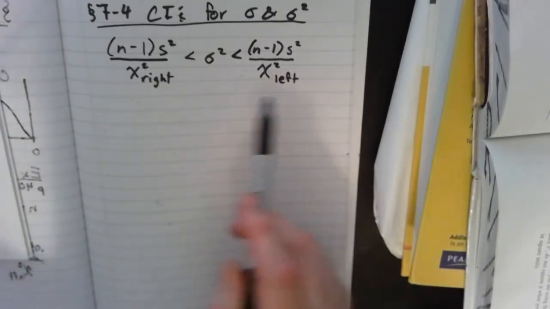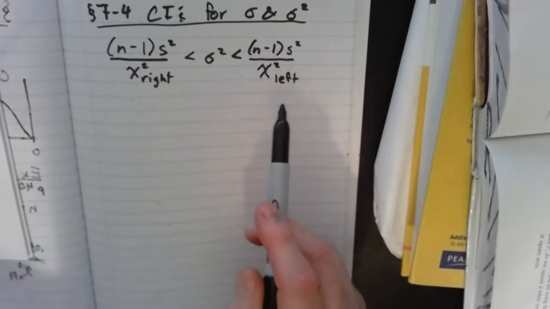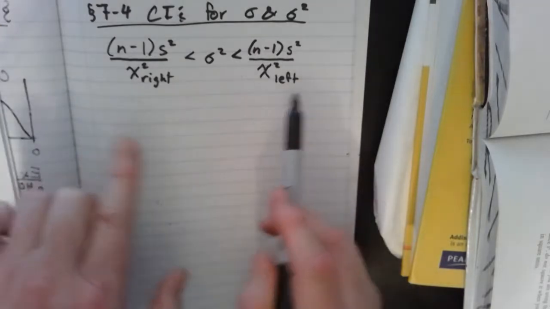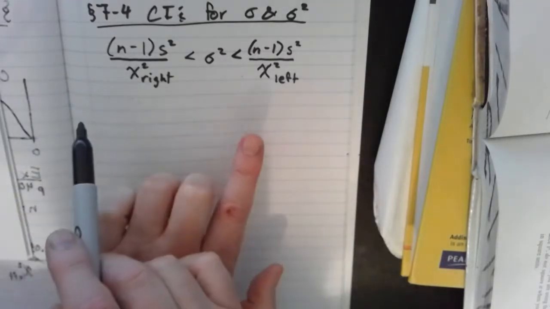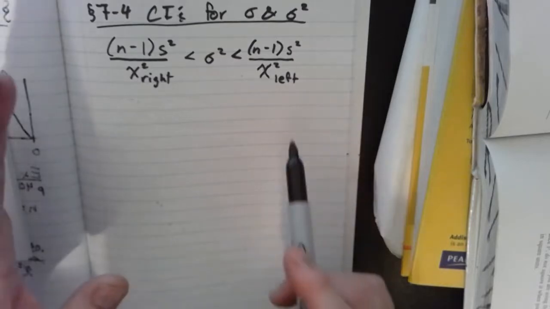Then you just have to memorize this formula as, oh, when I'm dividing, then I got to switch them up. Left is over here, right is over here, but in the formula they switch around.